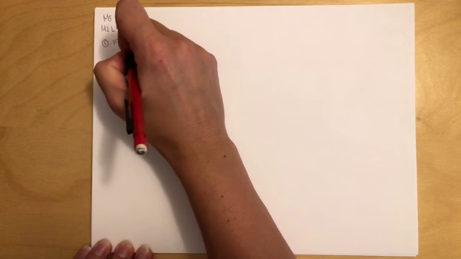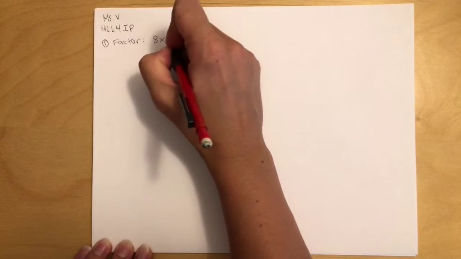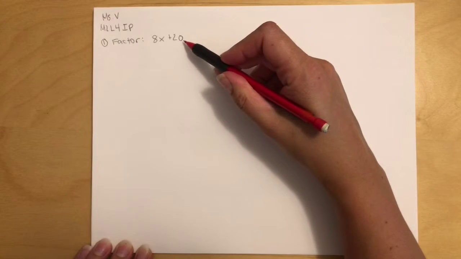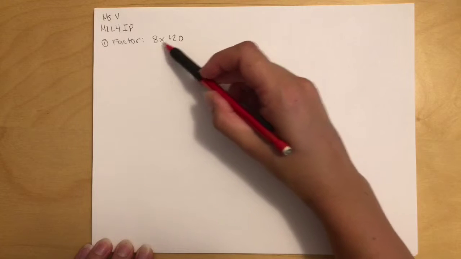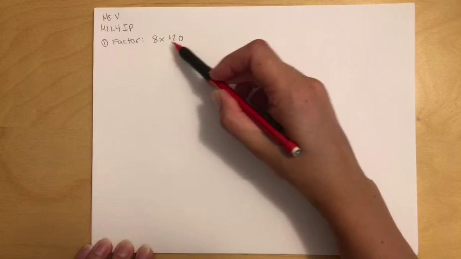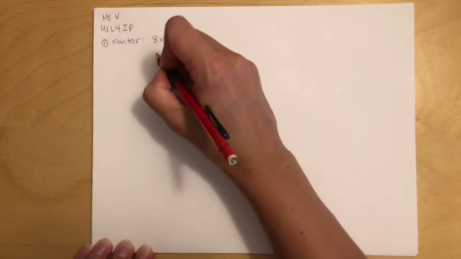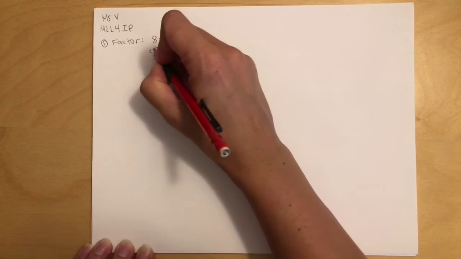Factor 8x plus 20. This means doing the opposite of simplifying. We are going to look for the greatest common factor in both of these numbers and pull it out. We're going to reverse distribute, okay?